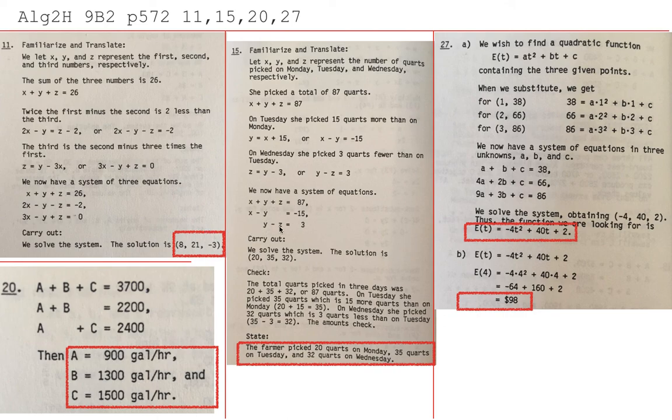Once you get the system, it's not that bad, and of course you can always use a calculator, assuming that we know how to solve them by hand. Use a calculator to automate the things that you've already mastered. So you solve it and you get this, and then you can state the solution. Here, again, you have given 3 points.